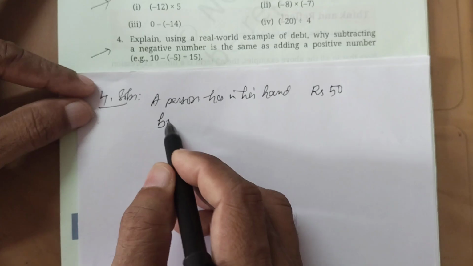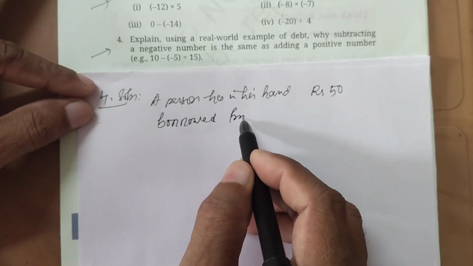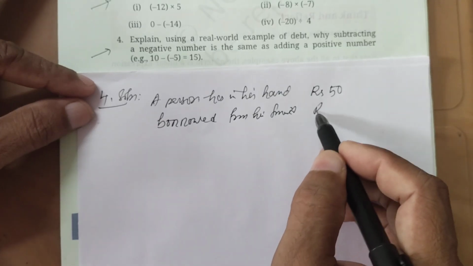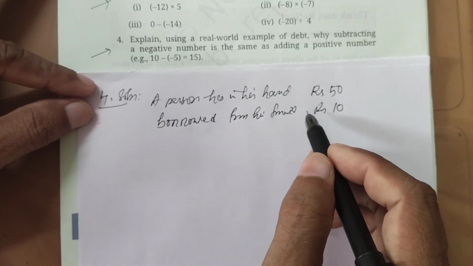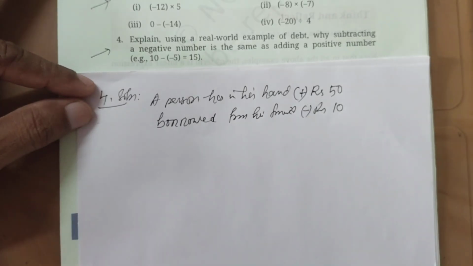Say he has borrowed from his friend another 10 rupees. Borrowed means it will be negative, and what he has in his hand will be positive.